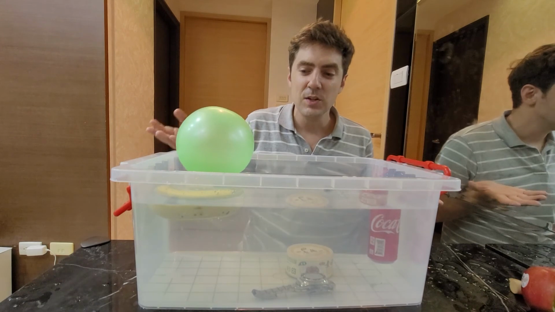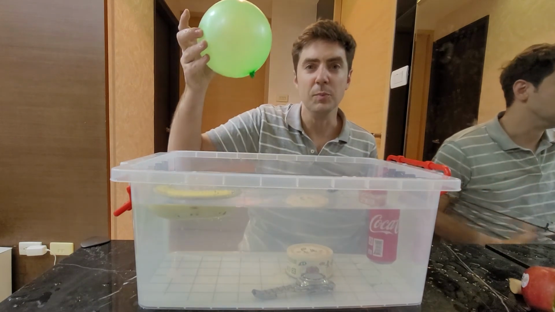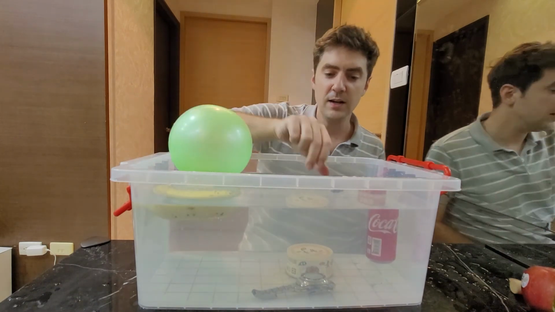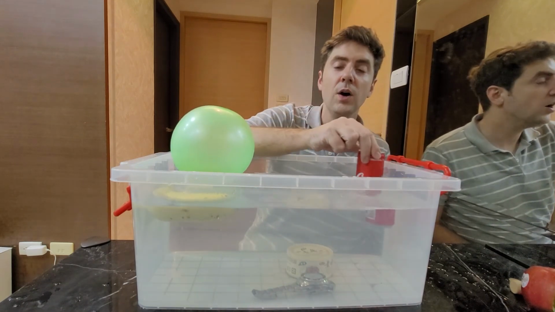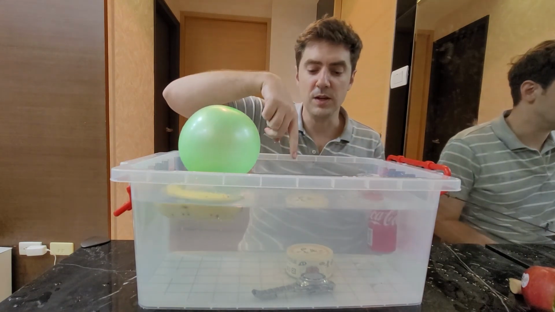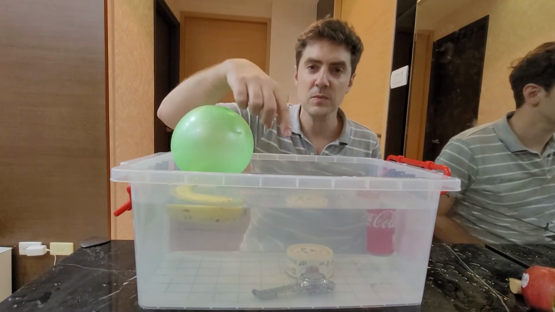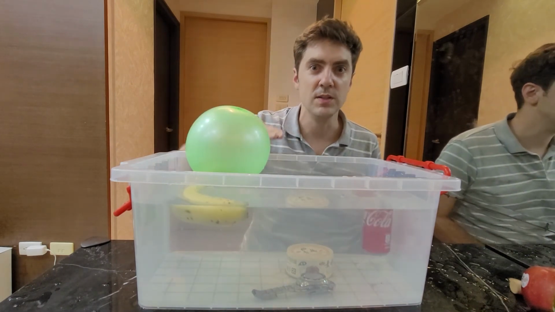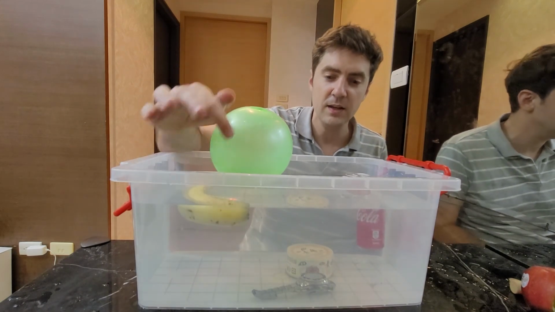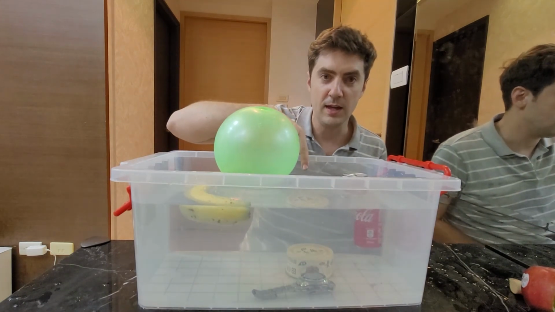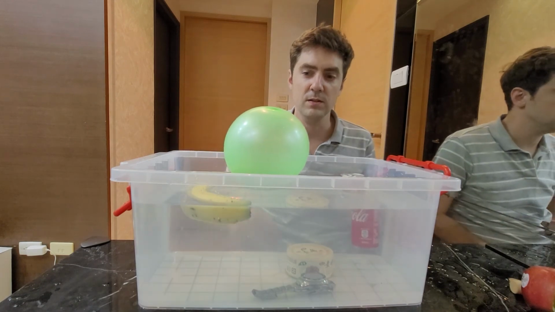Okay, guys, so now we can see that the balloon and the banana and the Lego person and the Coca-Cola all float, but the can of soy protein and my watch sink. So I was wrong about the banana and the watch and the can of soy protein.